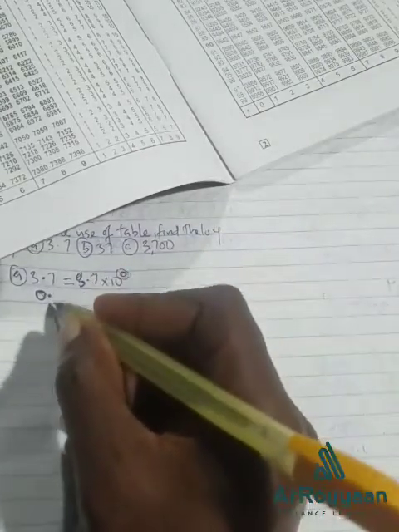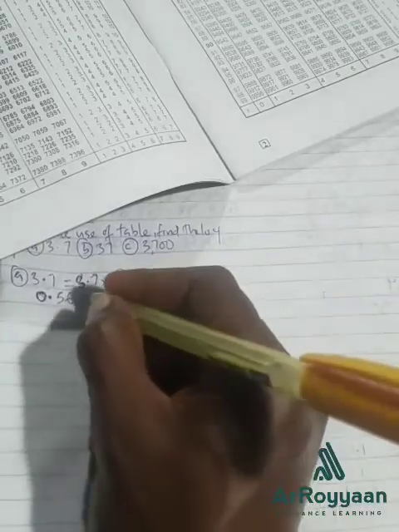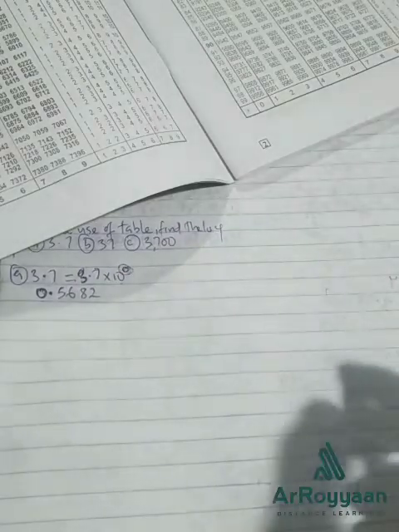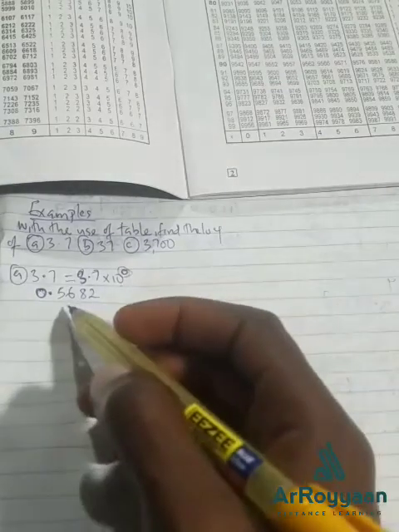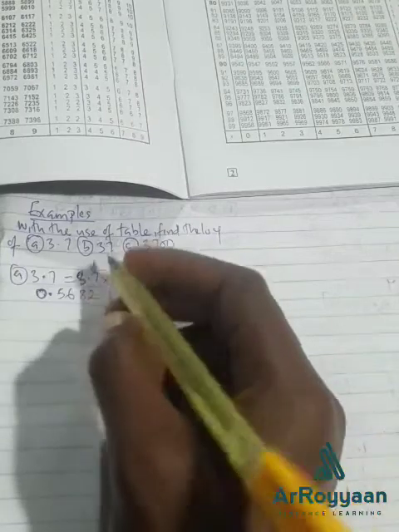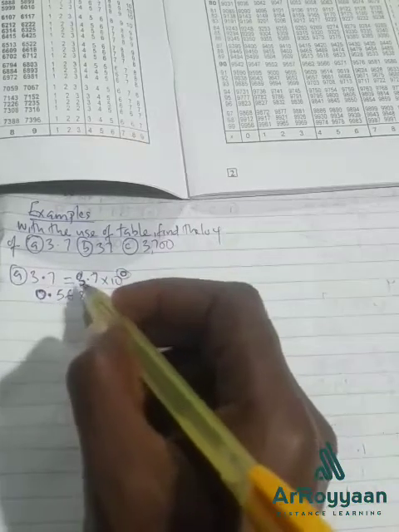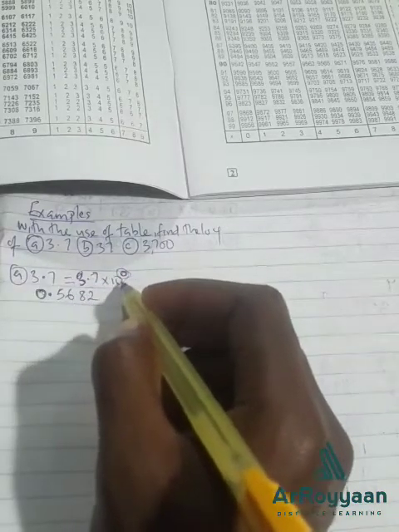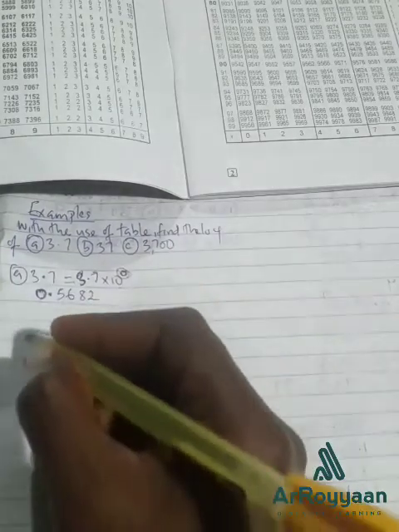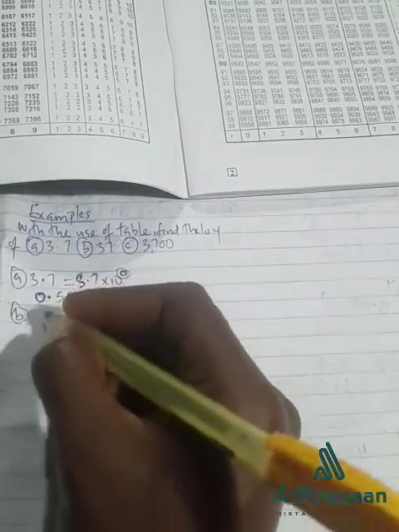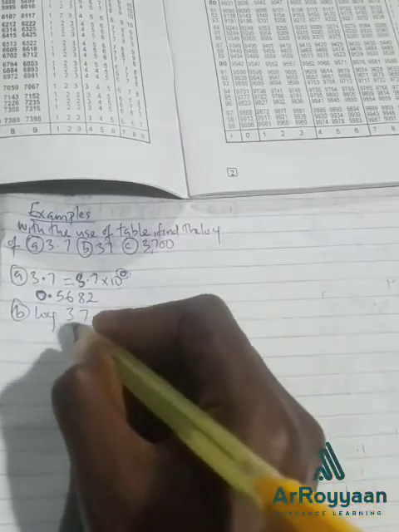We'll start after the point. That will be 5, 6, 8, 2. So that's our way of solving for 3.7. The log of 3.7 is 0.5682. Don't forget how we got our 0, by first changing the question to standard form. So the power of the 10 will determine what we get here. Now let's go to the log of 37. Firstly, let's change our 37 to standard form.